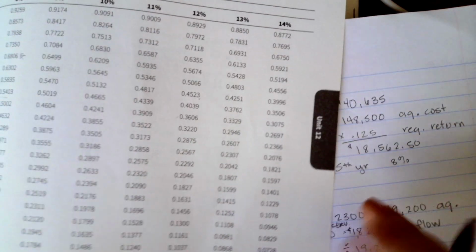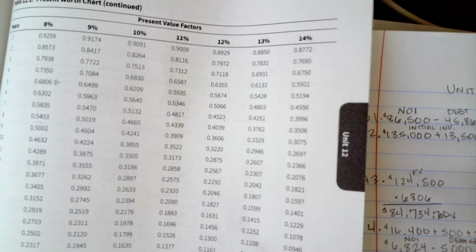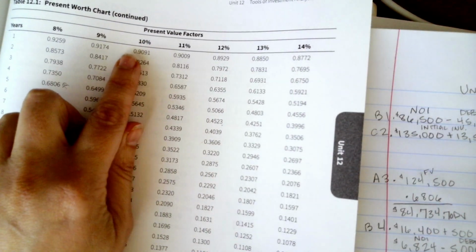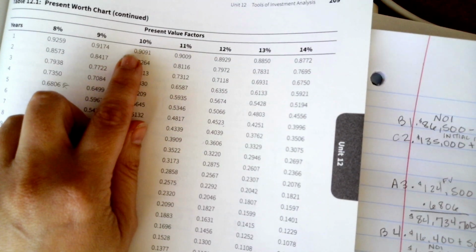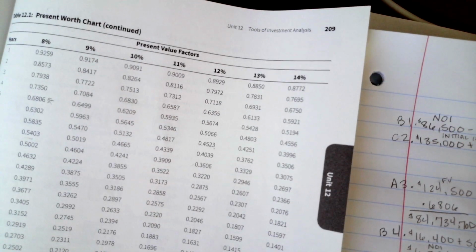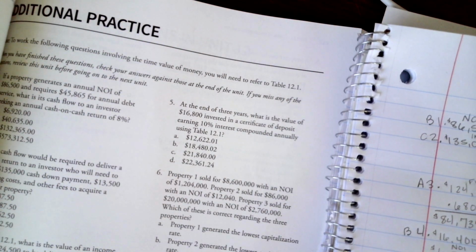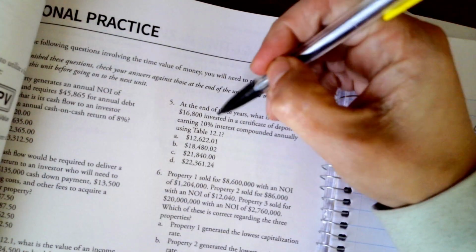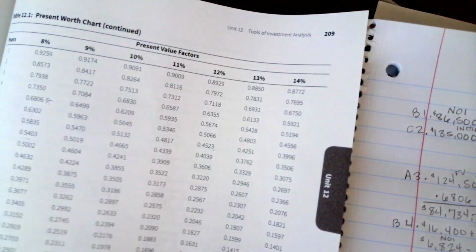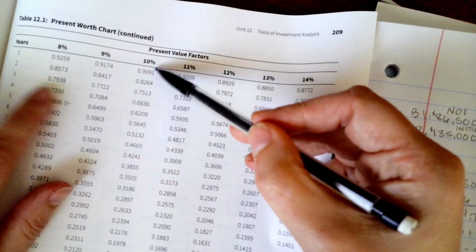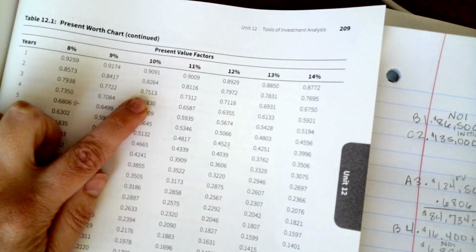So let's use that 10%. How many years did it say? At the end of 3 years. So we're looking for 3 years. 10%, 3 years.